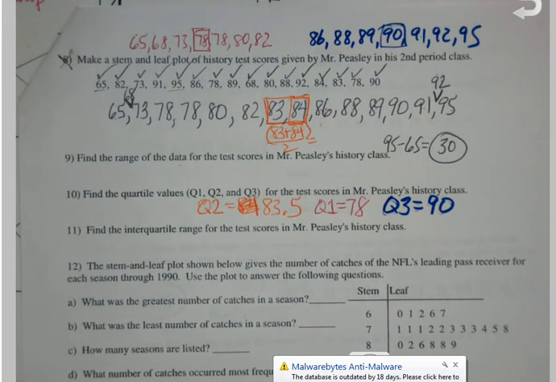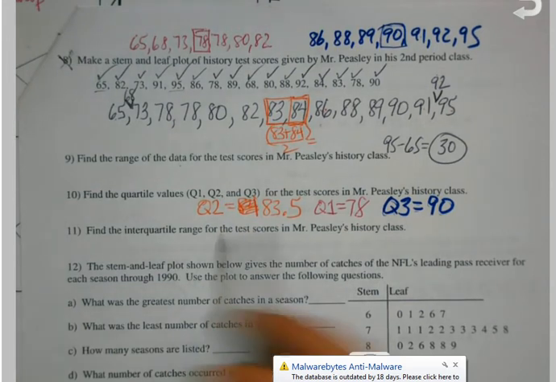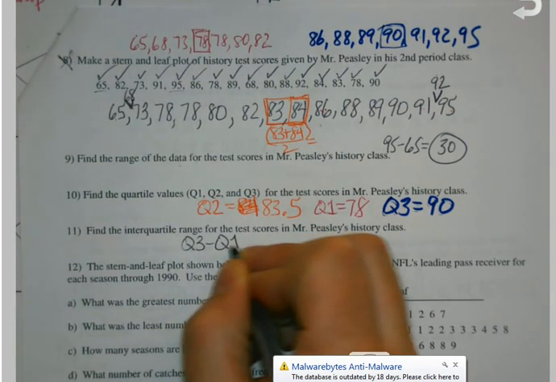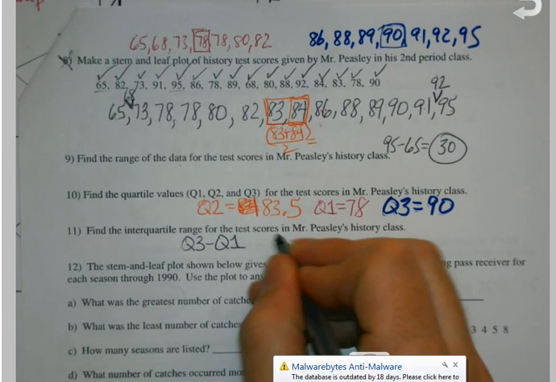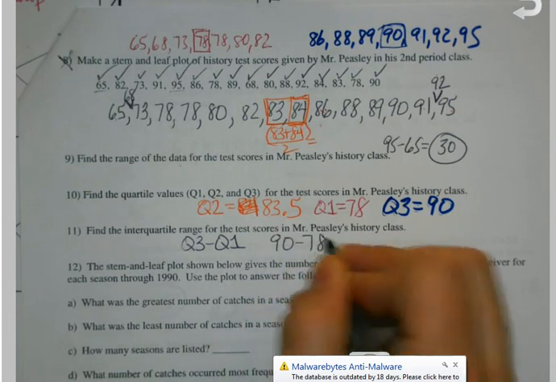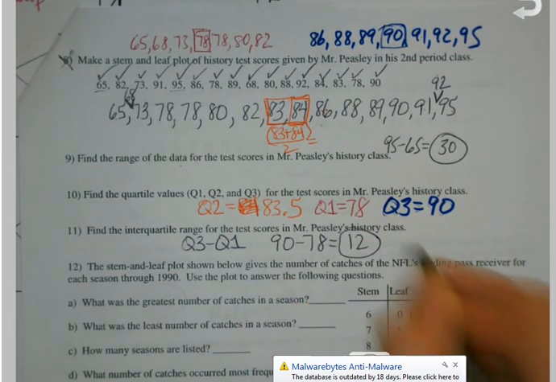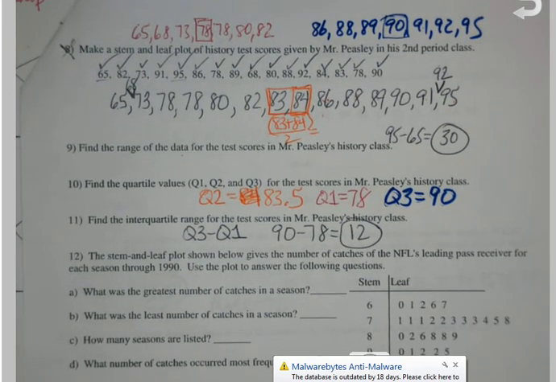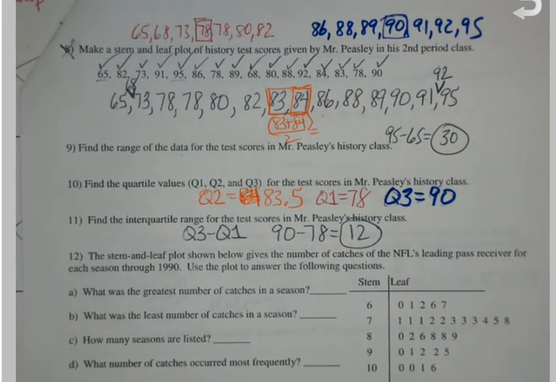So to find my interquartile range, once I have those, I do Q3 minus Q1. 12. And that's what we're up against.